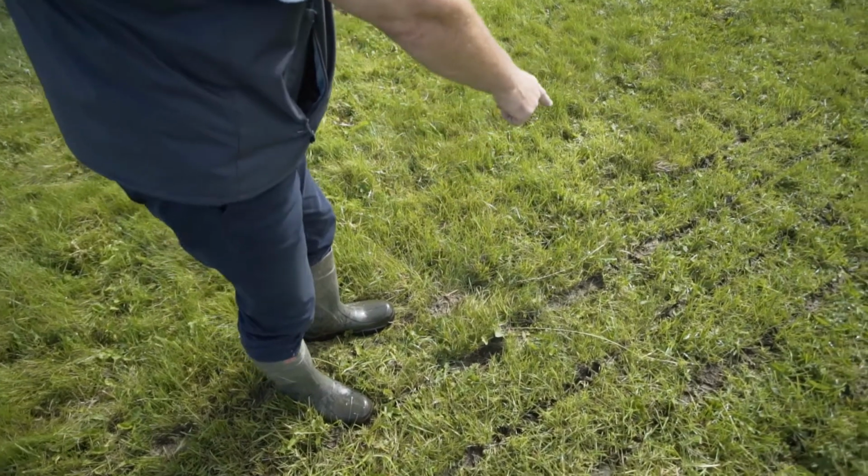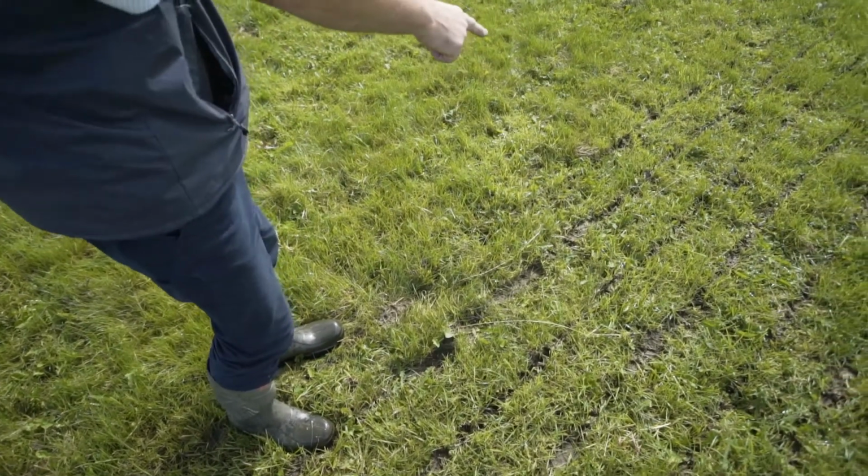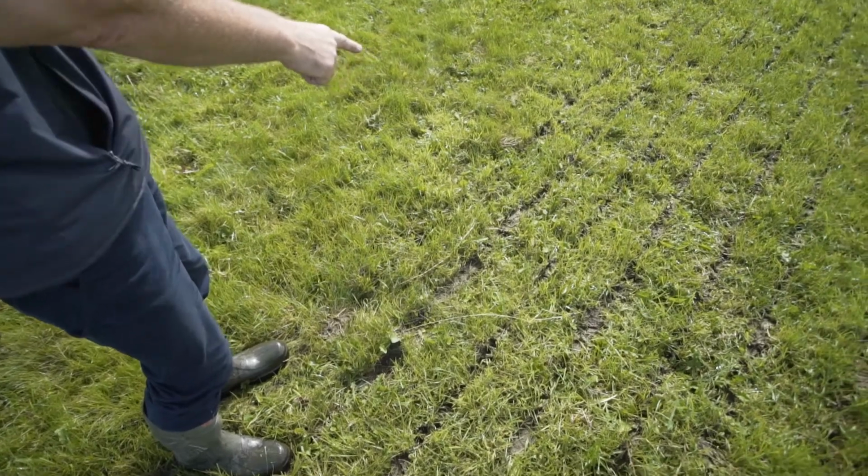On a farm we visited earlier, as you can see, there's a perfect example here of a very good buffer zone. And as you can see there, he used low emission slurry spreading, and of course it's good for the greenhouse gas emissions as well.